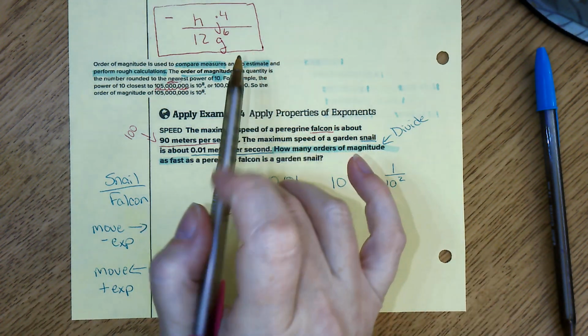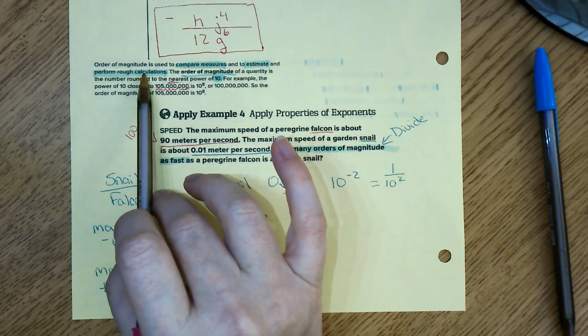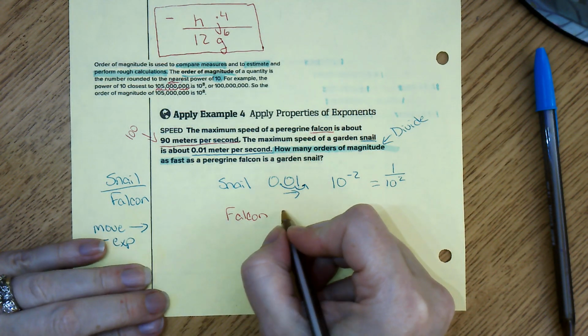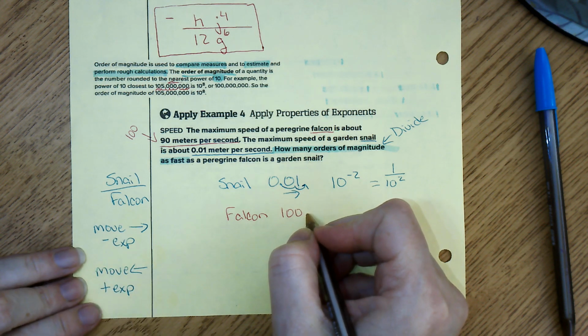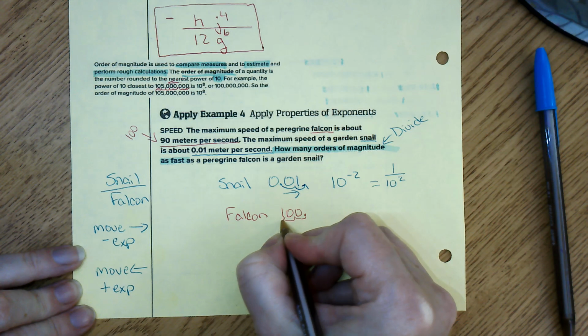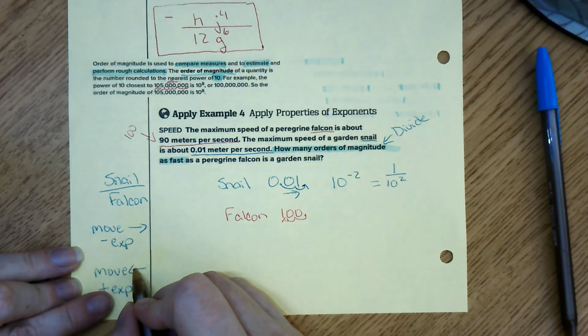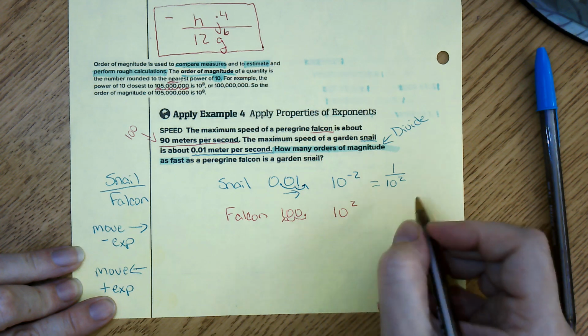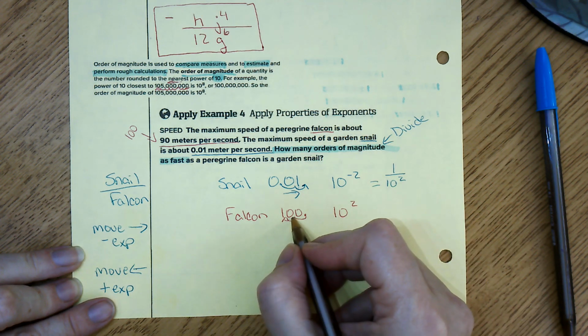That is why we are estimating and giving rough calculations, not precise ones. So we're going to say this falcon is 100 meters per second. Let's move our decimal 2 places to the right, so it's a positive exponent, base of 10, 2, because 10 squared is 100.